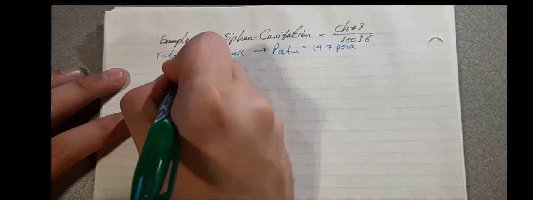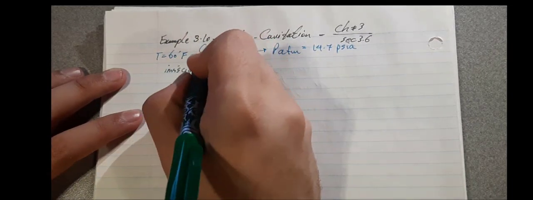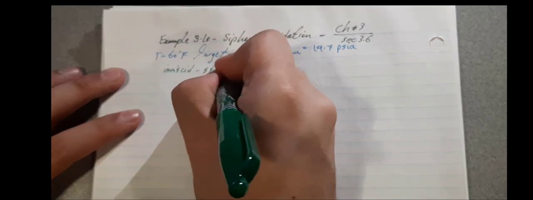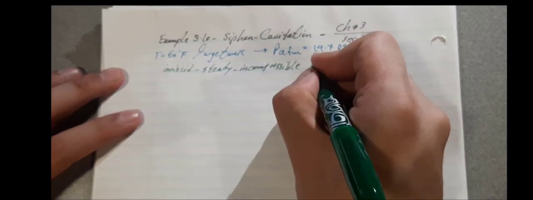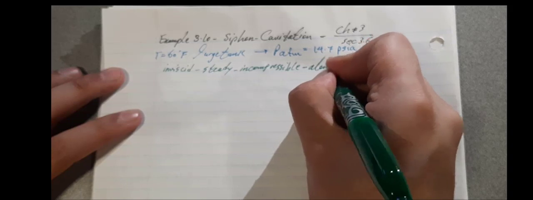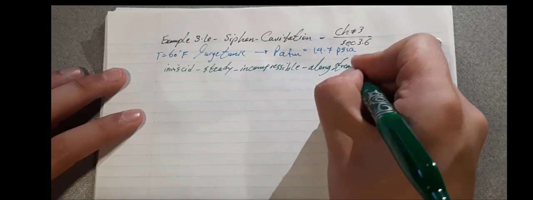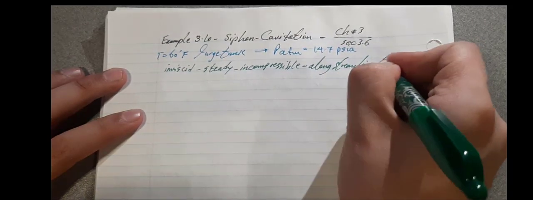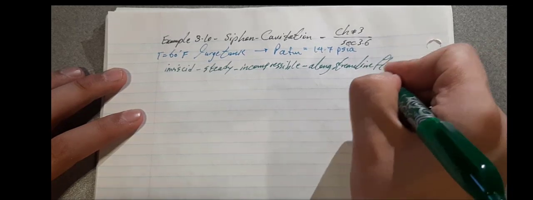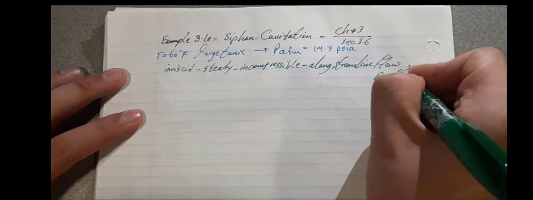So, as you know, we are considering inviscid, steady, incompressible flow along a streamline, which means we can have the Bernoulli equation applied.